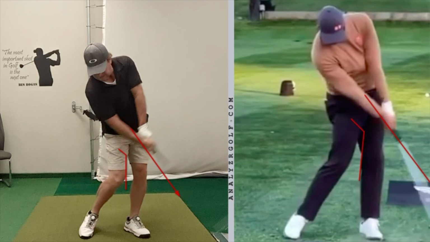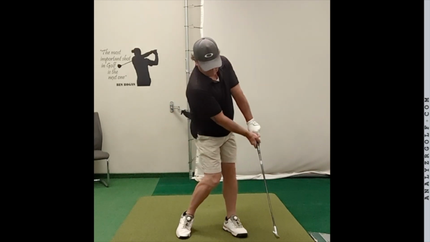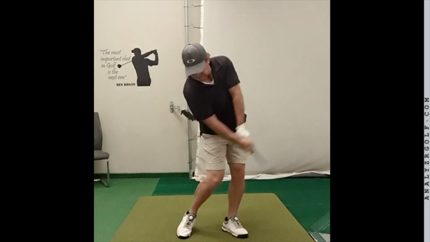So this drill is pretty simple. Let me get Adam off the screen here. We're going to go back to me, and all I'm going to do from this position is do it in regular speed, and you're going to see me try and rock back, feel that move right there, feel that move, and then hit it.